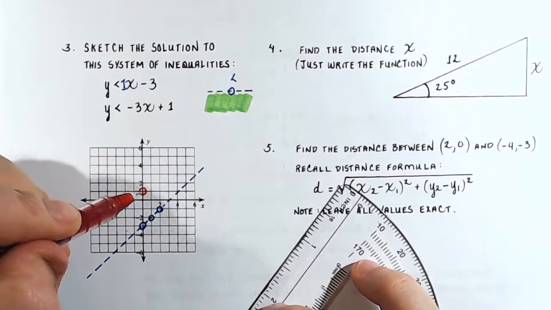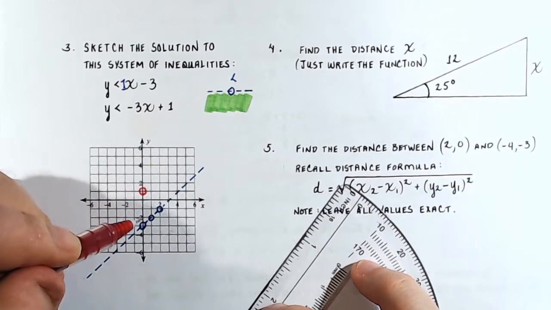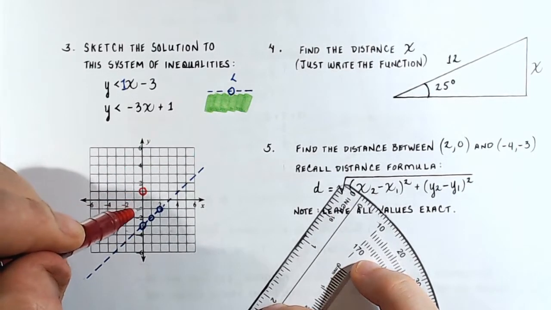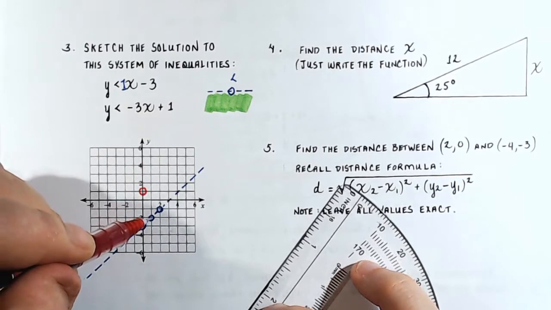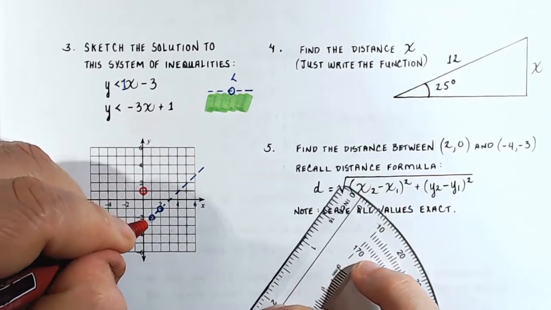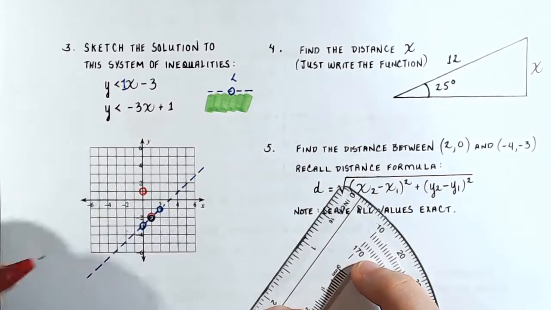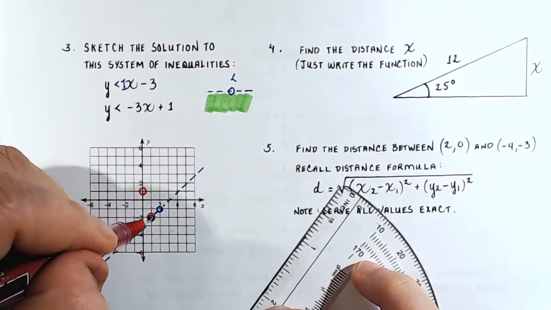Now what I need to do is go down 3 over 1. So I'll start at that open circle and go down 1, 2, 3 over 1. I'm actually going to be drawing an open circle right over one of my blue open circles. So I'll plot another one.